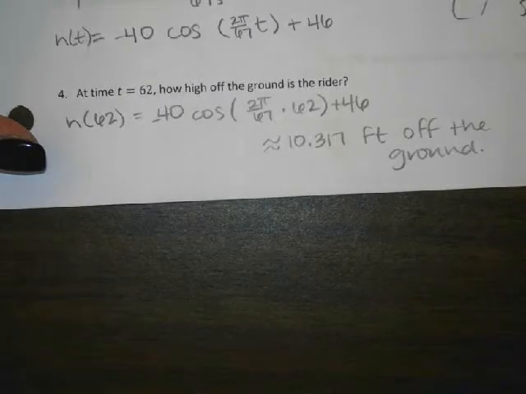So really, when you do these problems, you just have to kind of interpret what the amplitude is and what the period is. And the amplitude helps you find the midline. And once you have all that information, you can write the equation fairly easily. Okay? All right. Go ahead and turn the page once you have the answer written down.